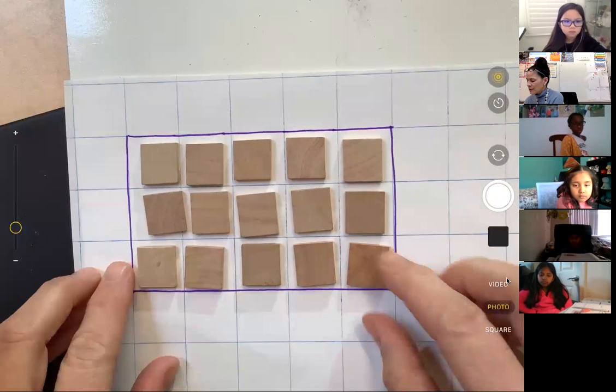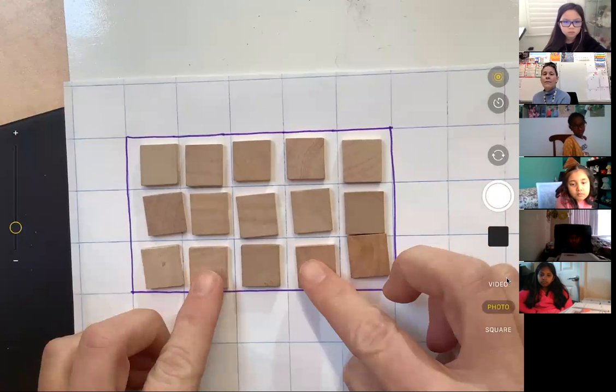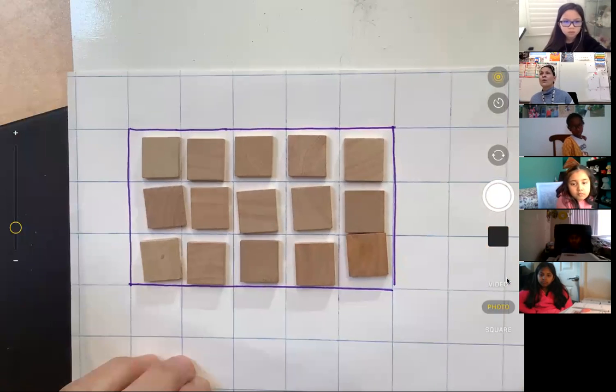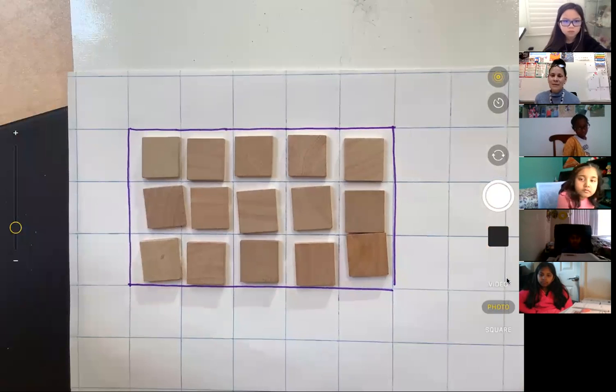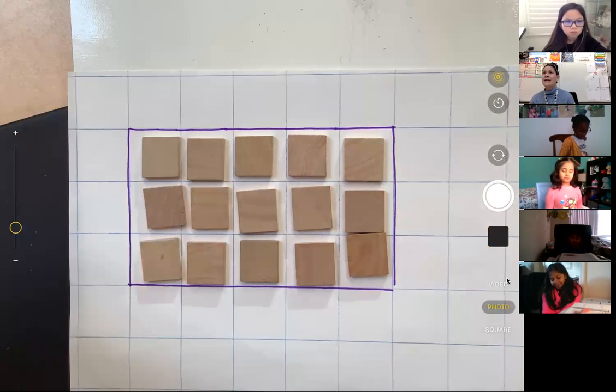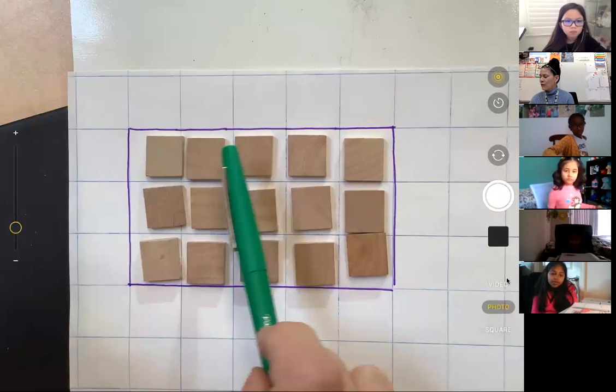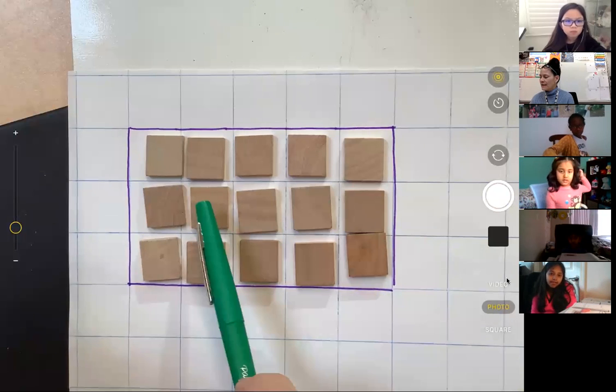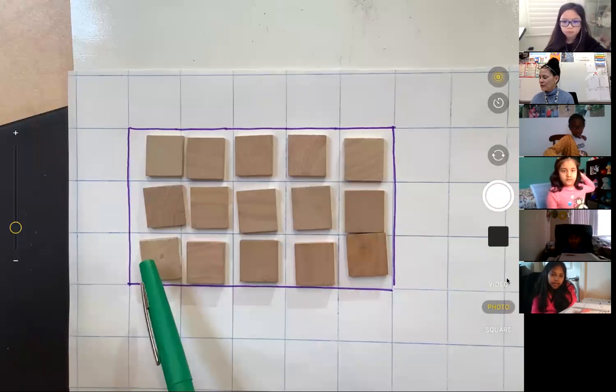So now, friends, I just need to count how many Scrabble tiles, or for this demonstration, square units, I used to cover this closed two-dimensional figure. And now we just take it back to first grade math because we're simply going to count forward by 1. Here we go. 1, 2, 3, 4, 5, 6, 7, 8, 9, 10, 11, 12, 13, 14.